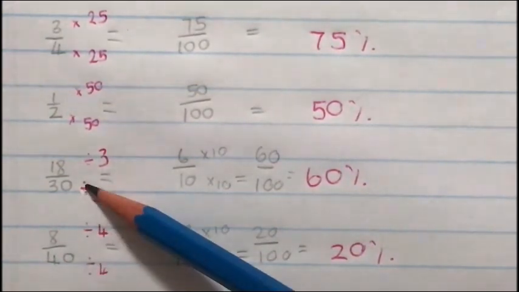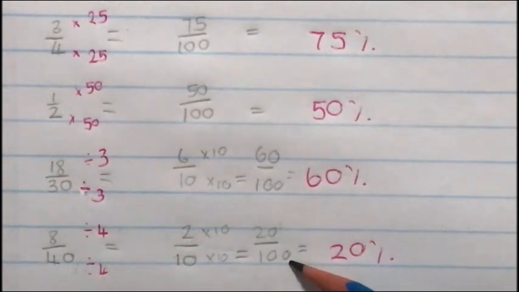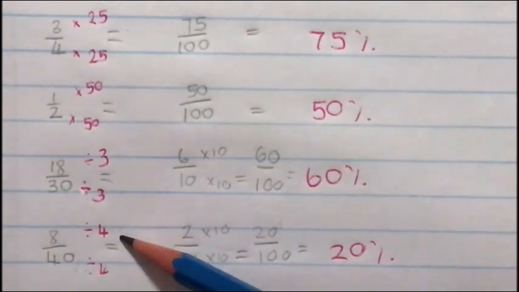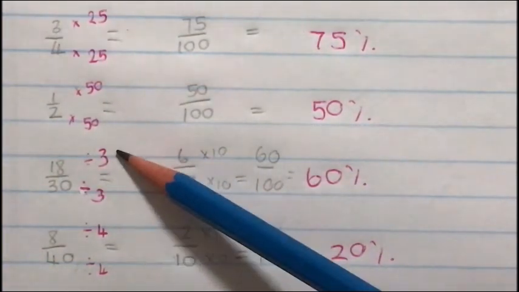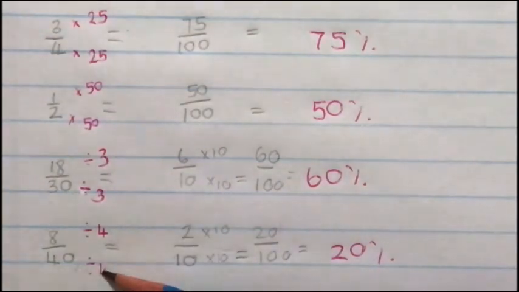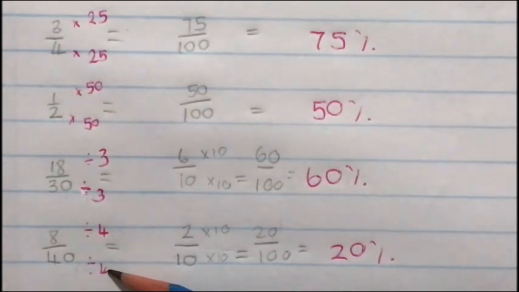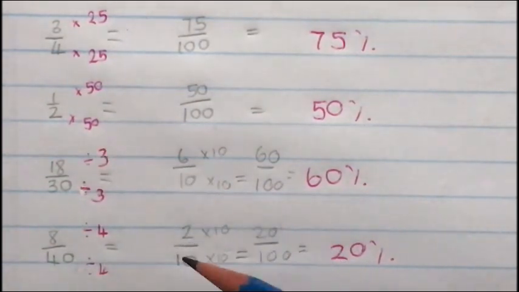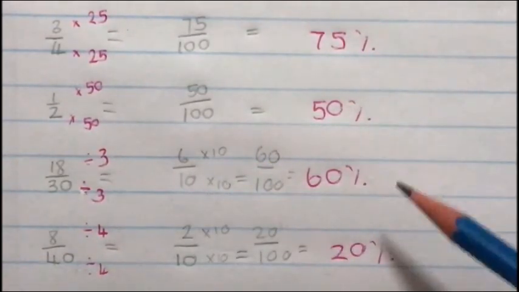So you need to look at the denominators given and see what you can do to change that denominator into 100. But remember, you cannot add or subtract. You can only multiply or divide. And what you do at the bottom, you must also do at the top. You cannot divide by 4 and divide by 8. You have to do the same calculation every time. And there will always be a way that you can get to 100. Please make sure you have written down all the examples, all the calculations, all the fractions, and all the percentages.